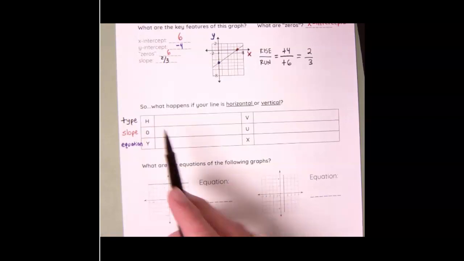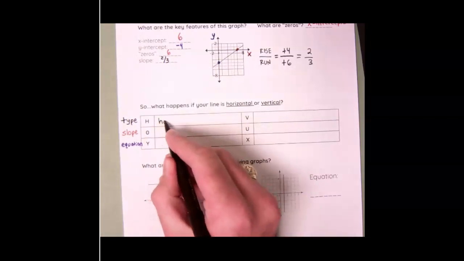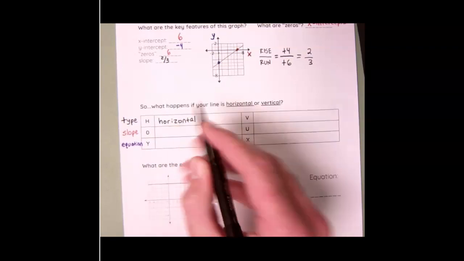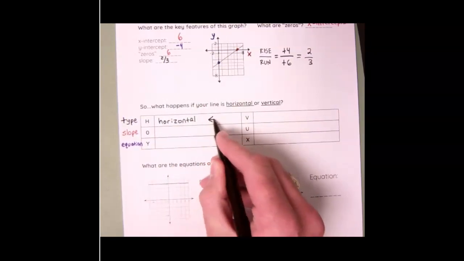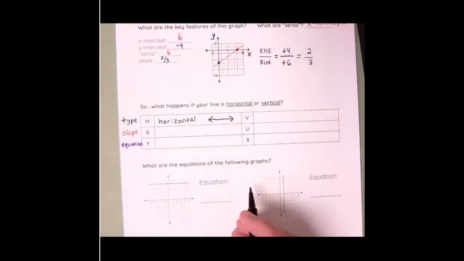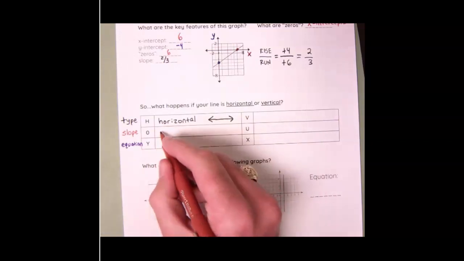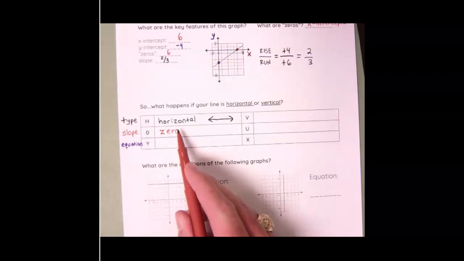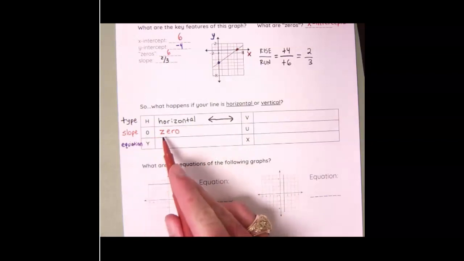The first type is horizontal lines. If we have a horizontal line, again, that is a line that is going this way, left to right. Our slope is going to be 0. Okay, so our slope would be 0 with a horizontal line.